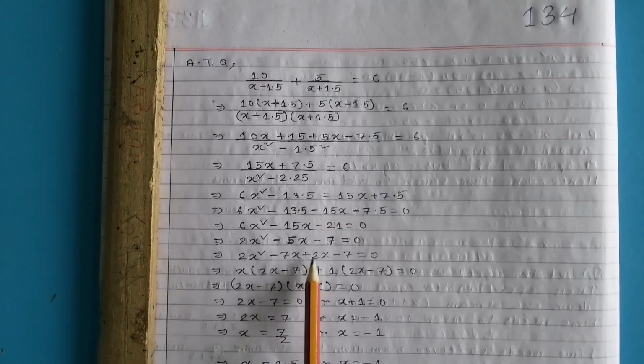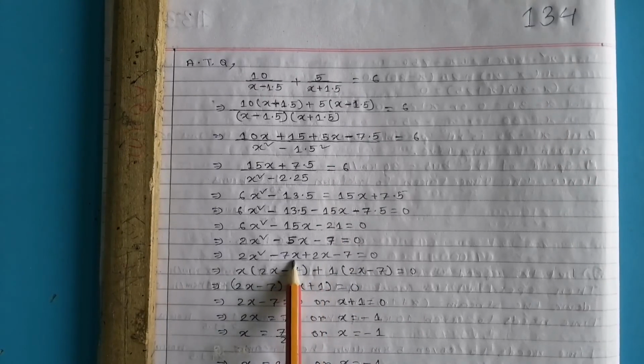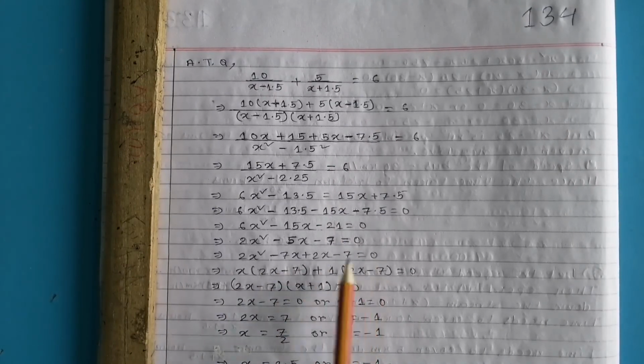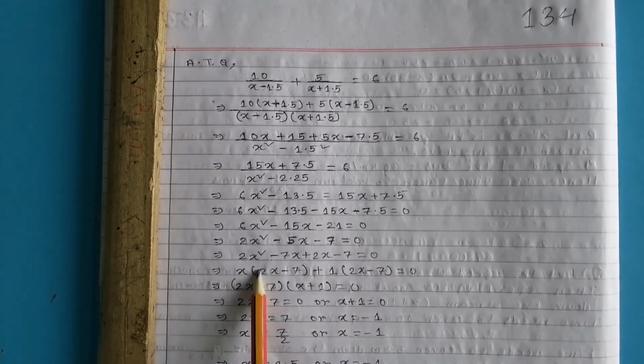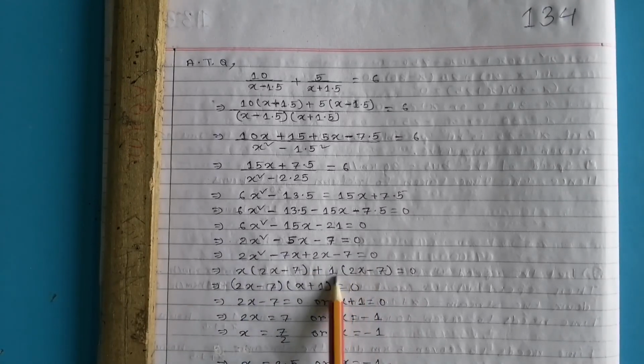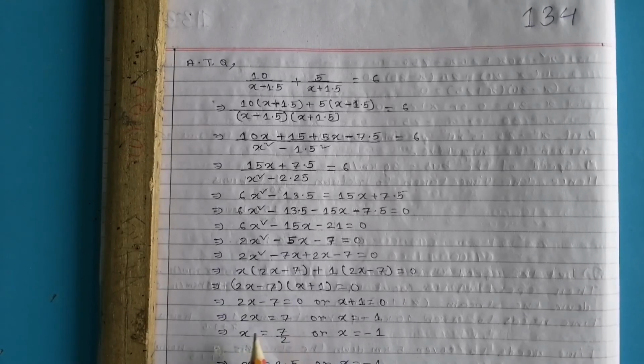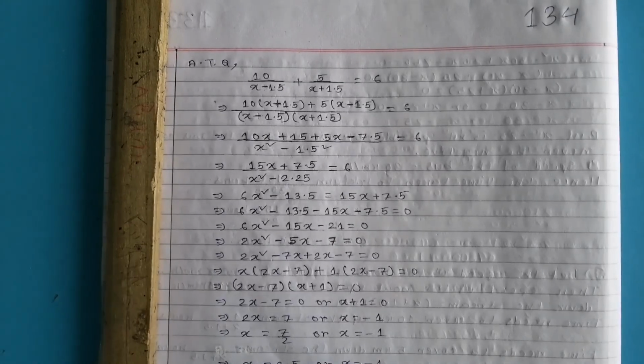So 2x square minus 7x plus 2x minus 7 equals 0. Now from the first two terms you can take x common, so x into 2x minus 7. From the other two you can take 1 common, so 2x minus 7. So 2x minus 7 into x plus 1 equals 0. So 2x minus 7 equals 0 and x plus 1 equals 0. 2x equals 7, so x equals 7 upon 2, and x equals minus 1. So x equals 3.5 and x equals minus 1.